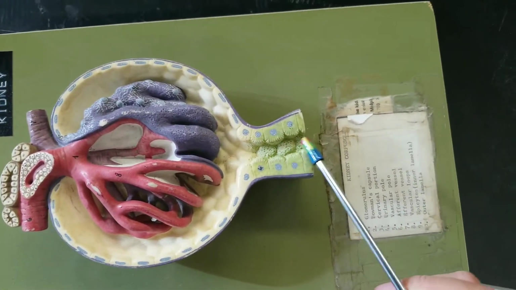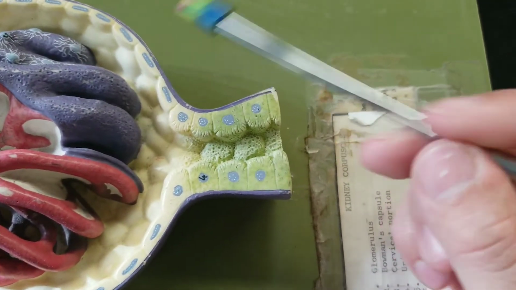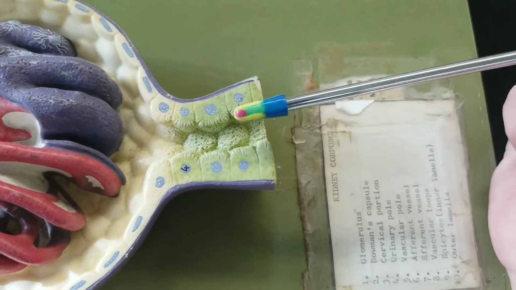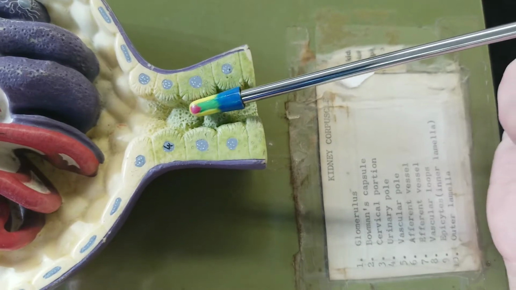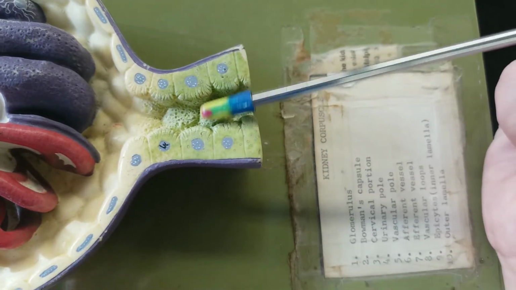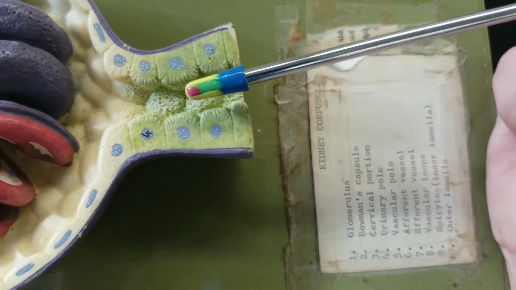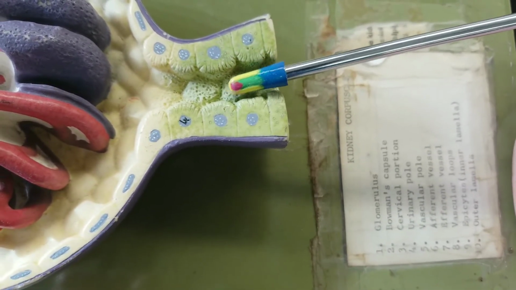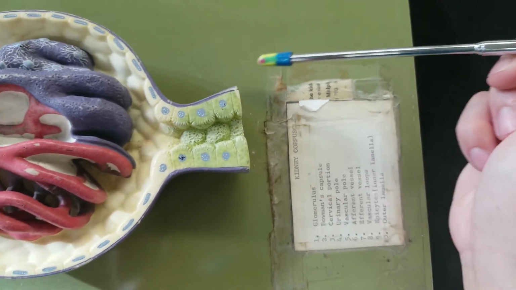This is the proximal convoluted tubule. We're transitioning from simple squamous of the Bowman's capsule to simple cuboidal, and these simple cuboidal epithelial cells have microvilli. The reason is we want to increase the absorption of nutrients like glucose and salts from the lumen here to the peritubular capillaries, which would be over here.